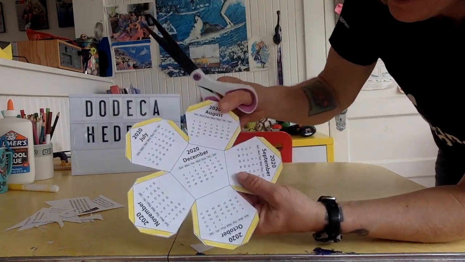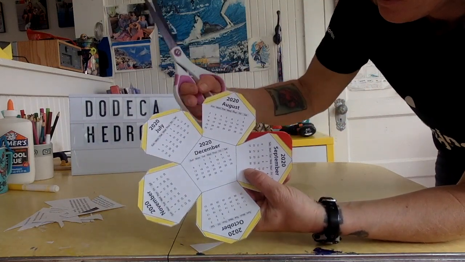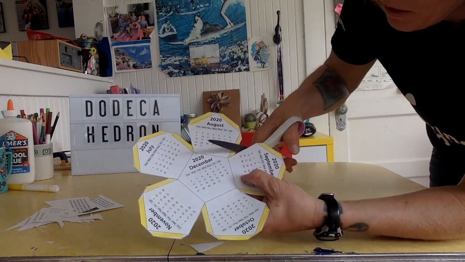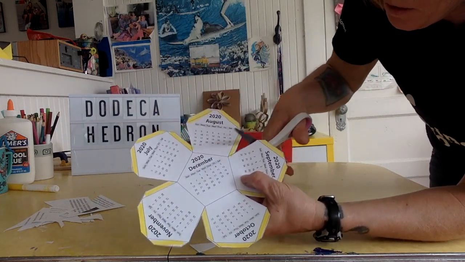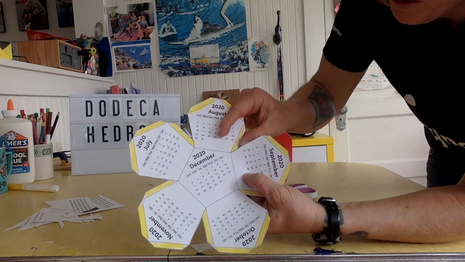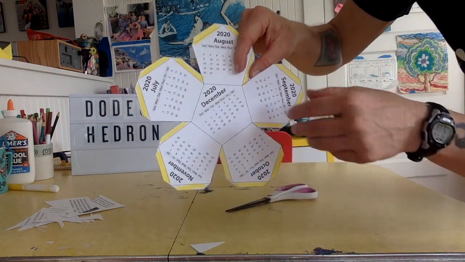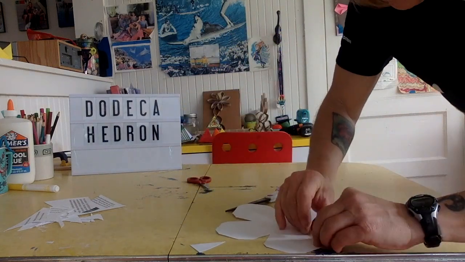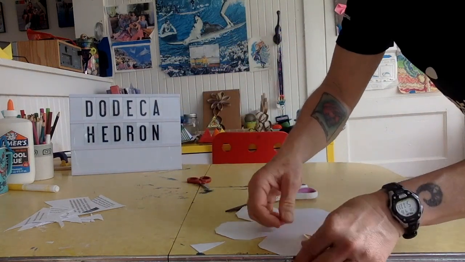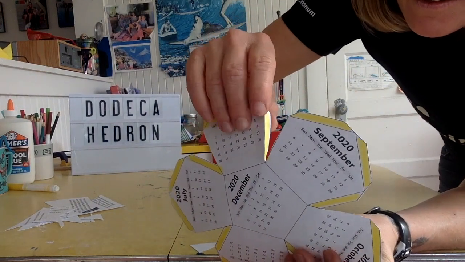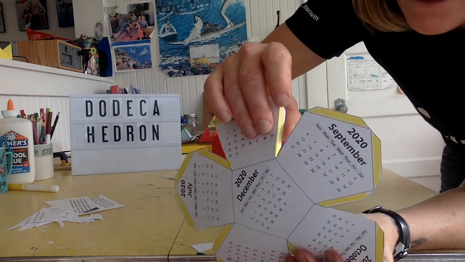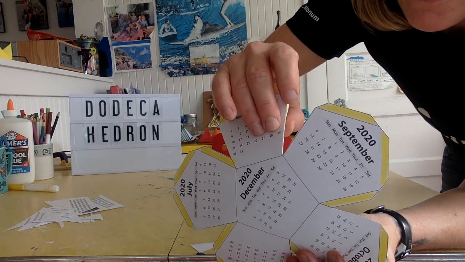But one thing I need you to know is, you see this where it comes in right here? You've got to cut it just a little bit farther, because we want to be able to fold this in right here. So I'm going to show you what it means. You've got to fold it along that line, so it has to be able to open right there. So you have to cut it all the way in.